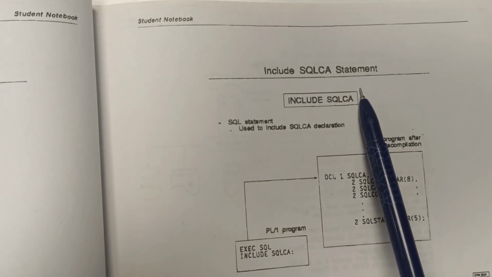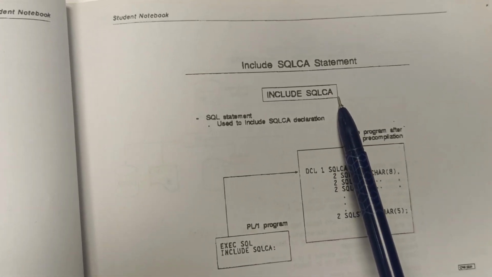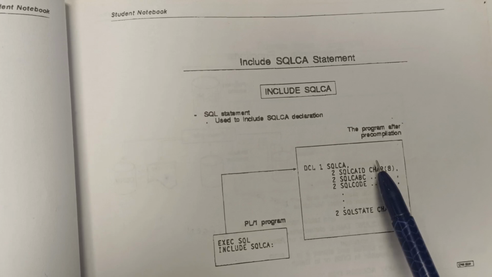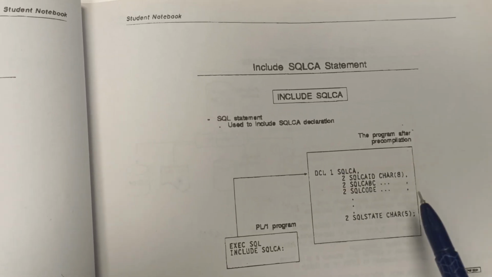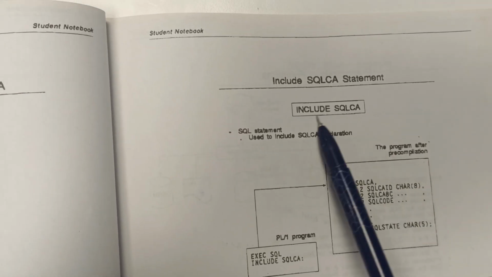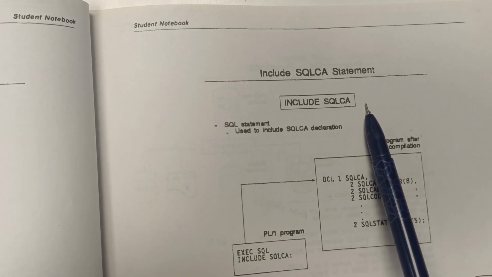How do we include the SQL CA? We use EXEC SQL INCLUDE SQLCA END-EXEC. This is the program: EXEC SQL, and between EXEC SQL and END-EXEC we code INCLUDE SQLCA.